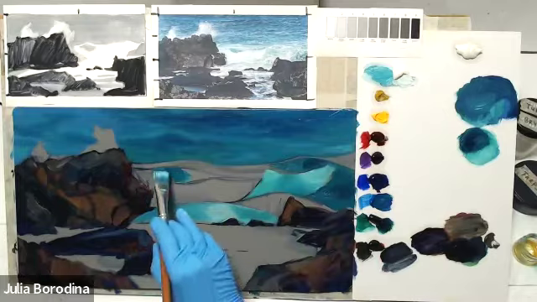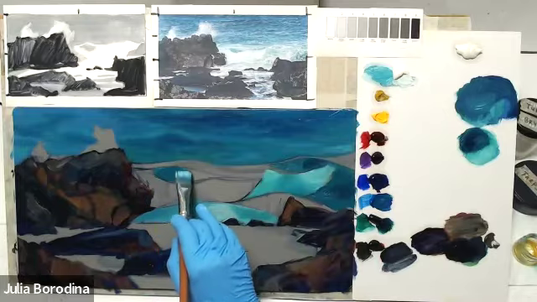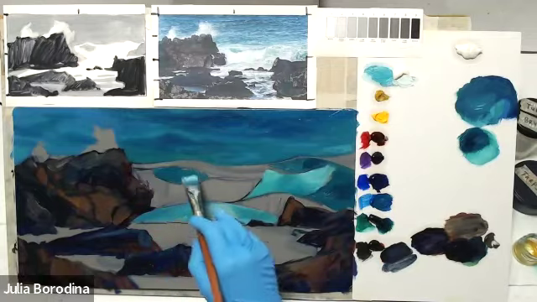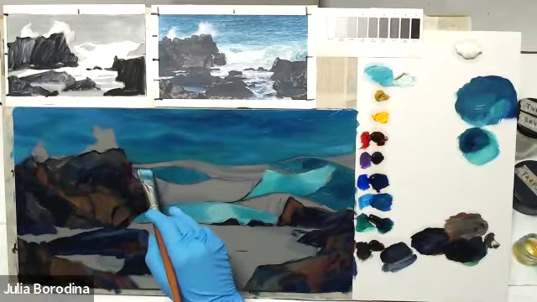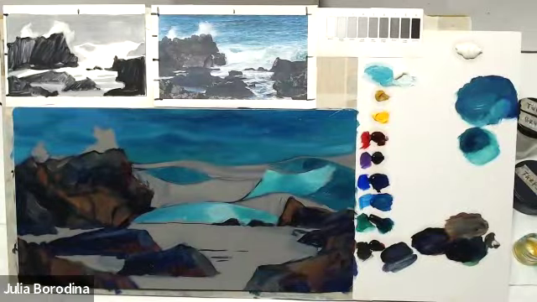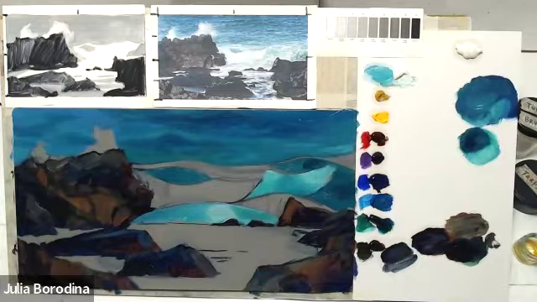Apologies if it's reflecting. The moment I change the direction of my strokes, they reflect quite differently. Okay, and then I want to put some more light into those shapes as well.